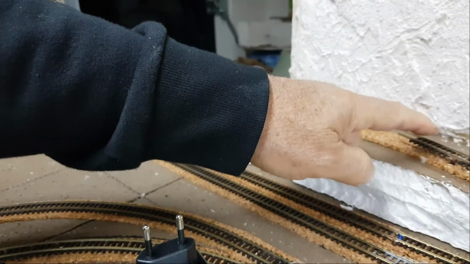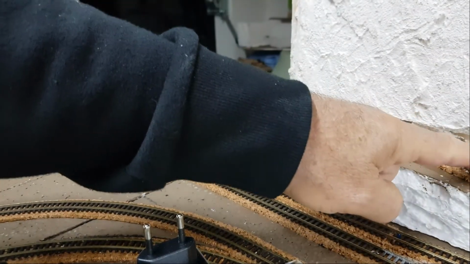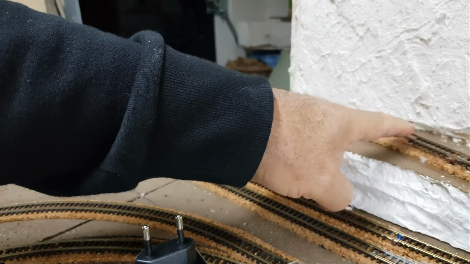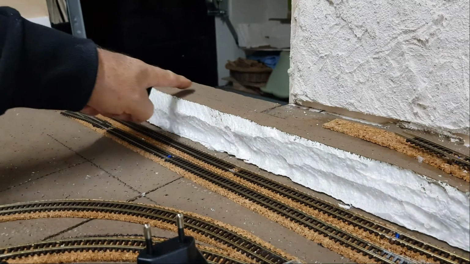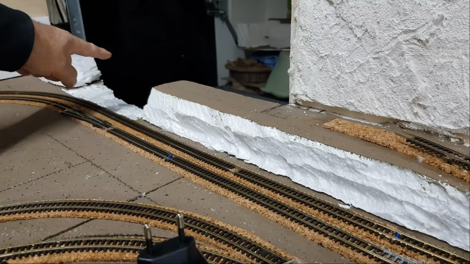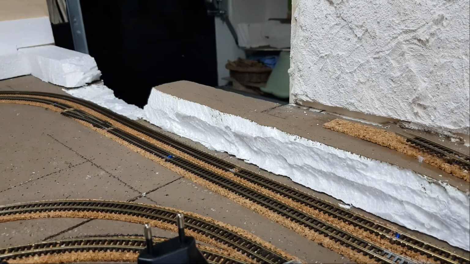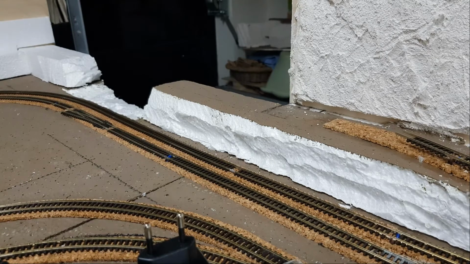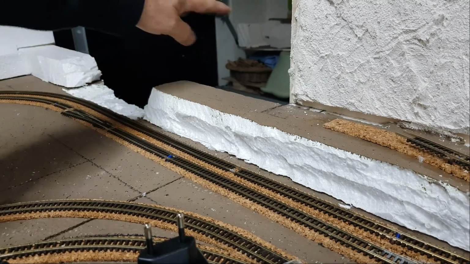On your far right, you can see the end of the track that is coming from the new bridge. So this will keep going this way here, and we'll take a left turn around the corner of the layout. Now, this is where I will be controlling it from.